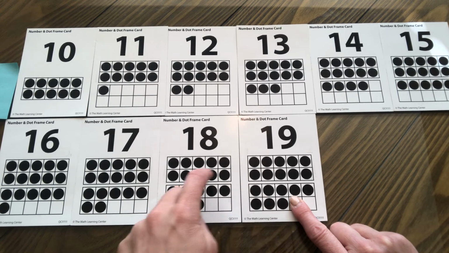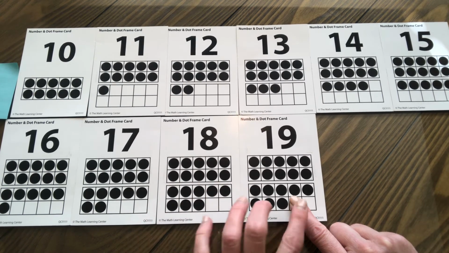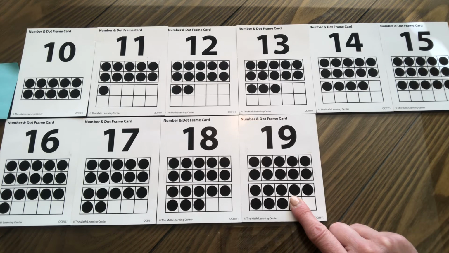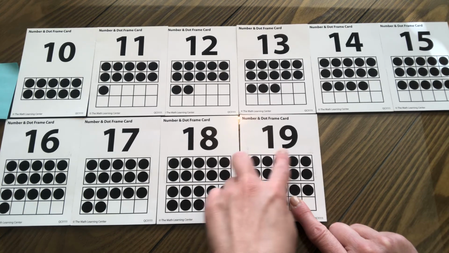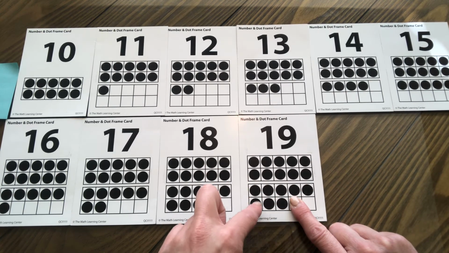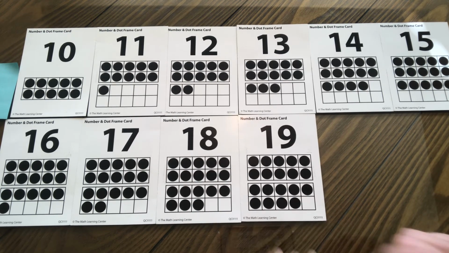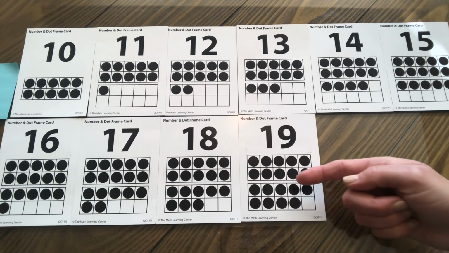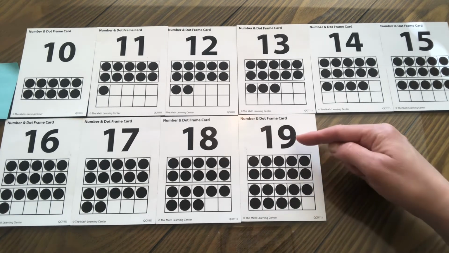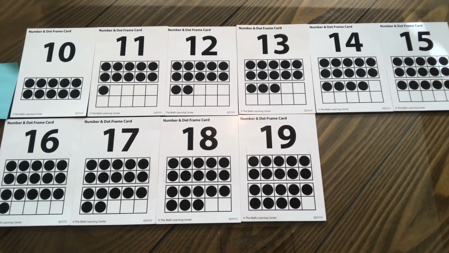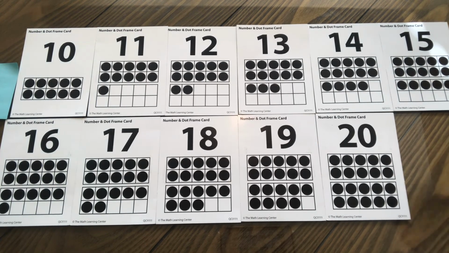Are these 2 cards the same without this last dot? I think they are. I see a 10 frame and 5, 6, 7, 8 on the bottom. So 1 more makes 10, and 9, which is 19. And one more dot gives us 2 whole 10 frames, which is 20.